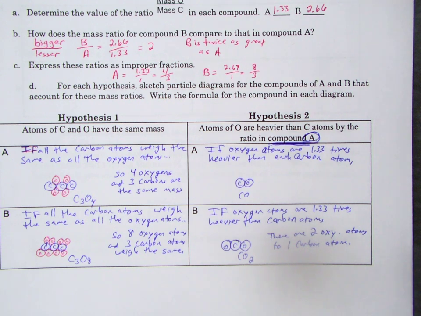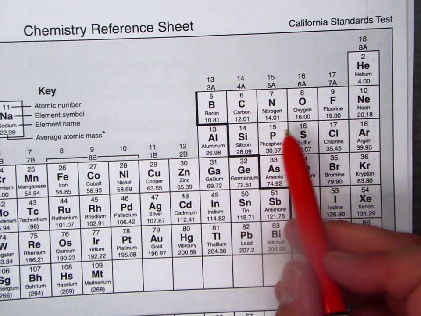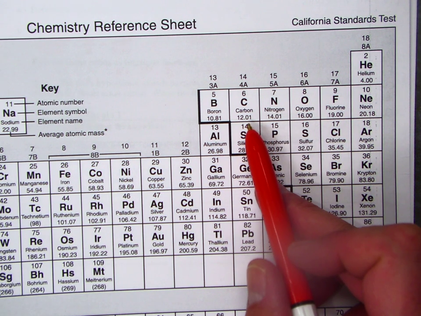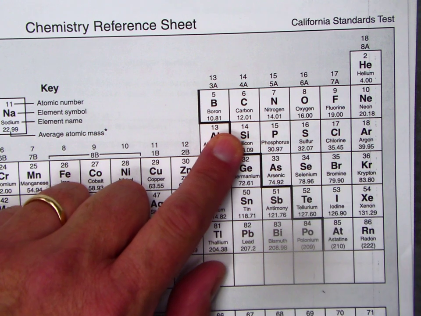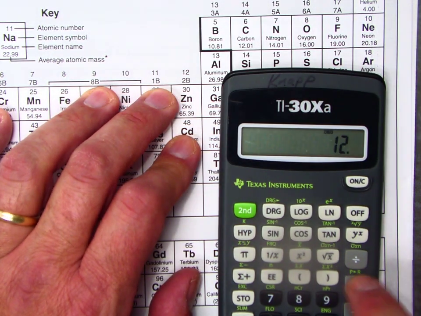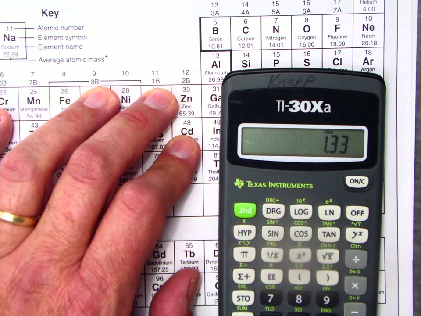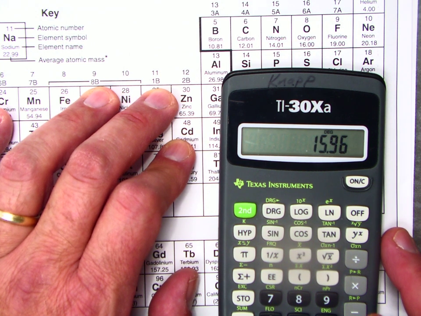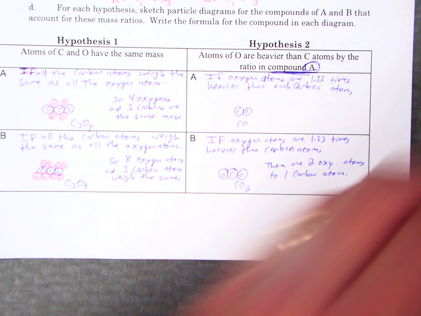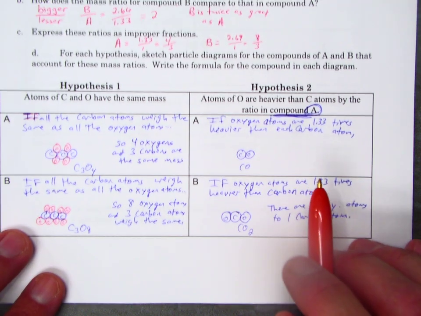Now, if you want to compare that on the periodic table, let's take a look on the periodic table. We see oxygen is 16, carbon is 12. If we took 12 and we multiplied that by 1.33, sure enough, we get right close to 16. So that, from what we can see, that hypothesis 2 is correct.